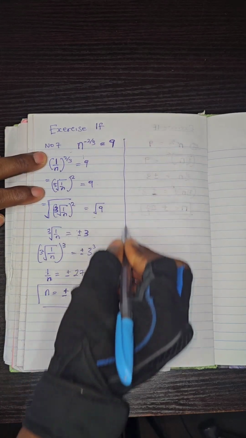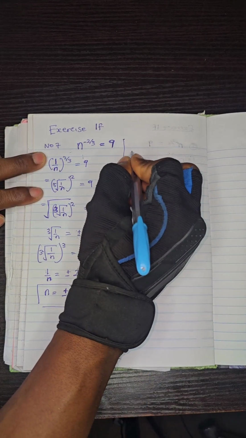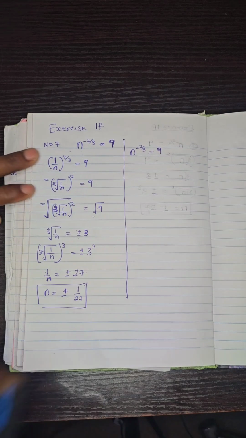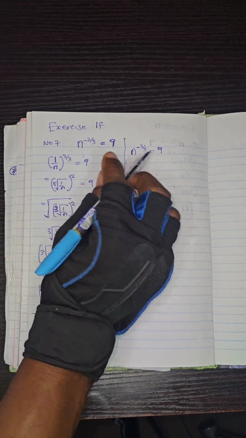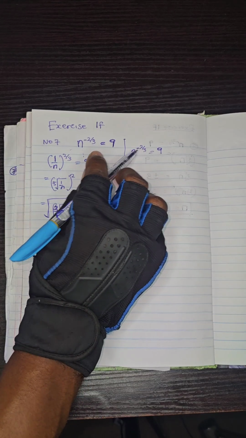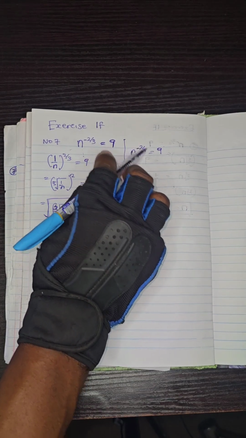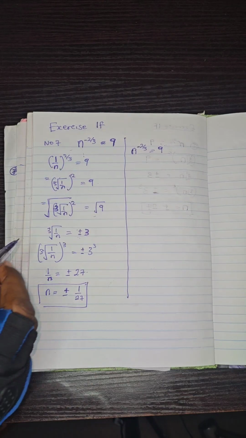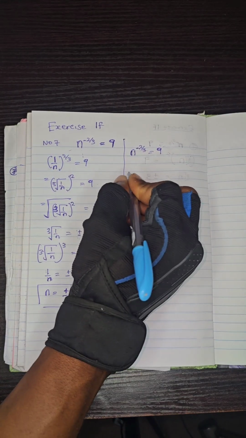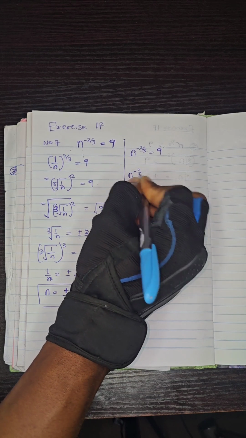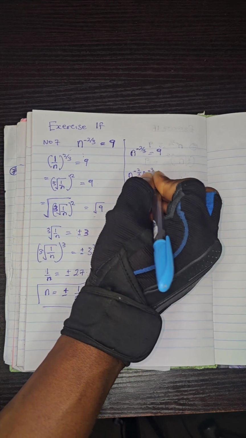Let me solve it beside it here. You have something like n raised power minus 2 over 3 equal to 9. Right? Just simply look for that number that when you multiply here, you get 1. And whatever that it is that you multiply to this power, you get 1. Multiply it to the power here. So what is it that we're going to multiply to get 1? It will be n raised power minus 2 over 3 times minus 3 over 2.